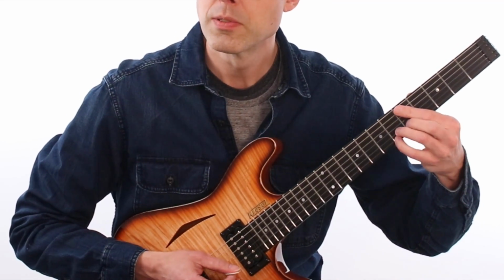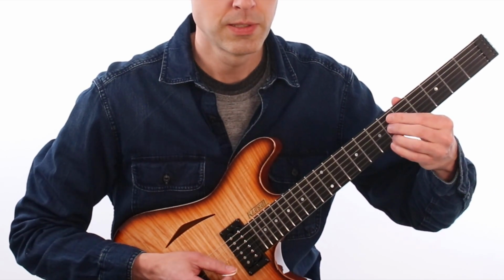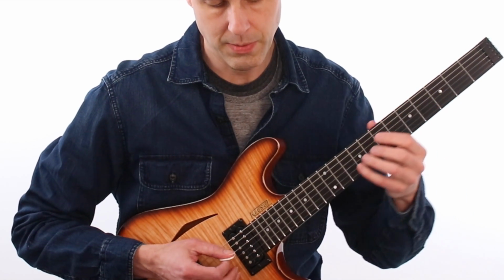2 notes. Here we go. Any 2 notes. How about these? How about these wider?